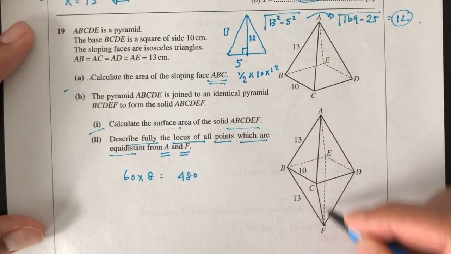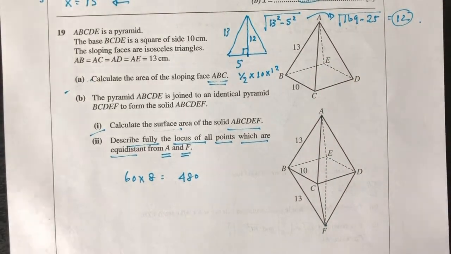If you join these two, you have a line, and this line is a line of symmetry.